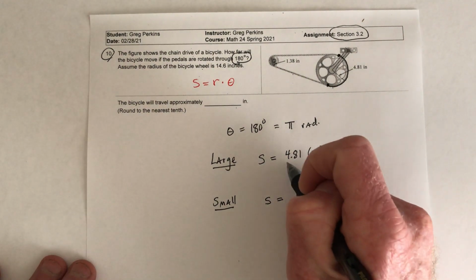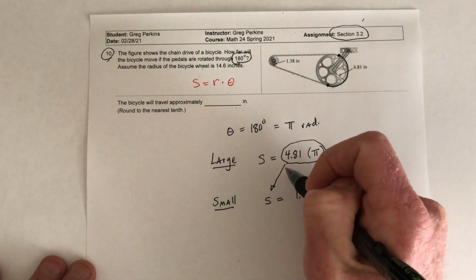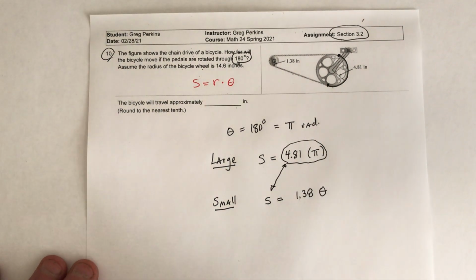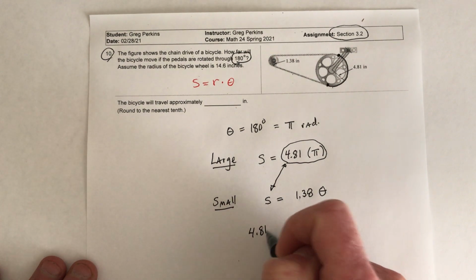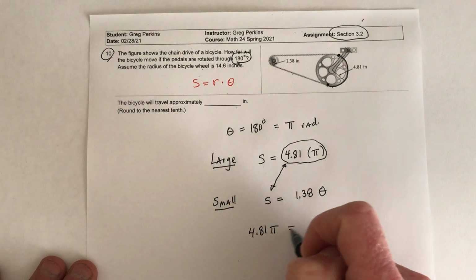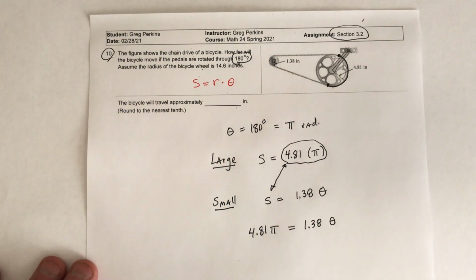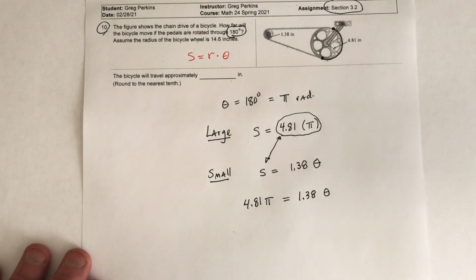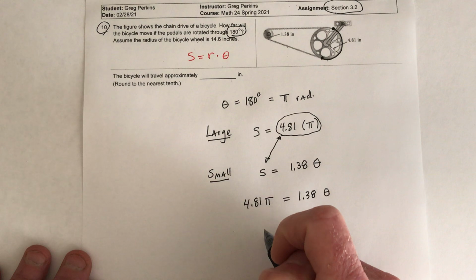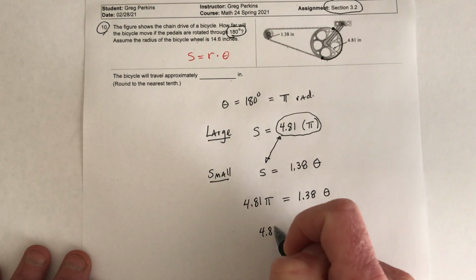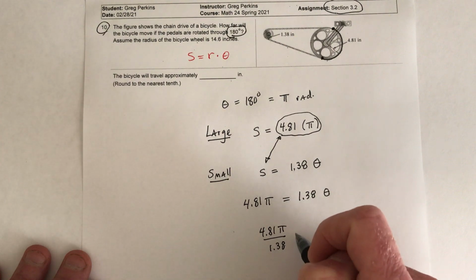But because they're connected, this one's S and this one's S have to be the same. So I can substitute that in on the left side. 4.81 pi equals 1.38 theta. And then solve for theta. So just divide both sides by 1.38. So 4.81 pi gets divided by 1.38.